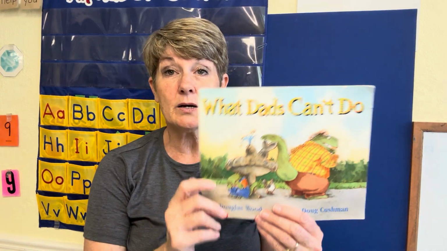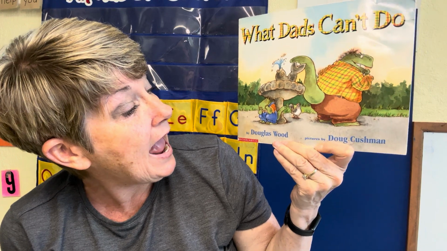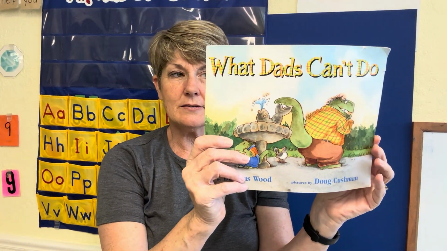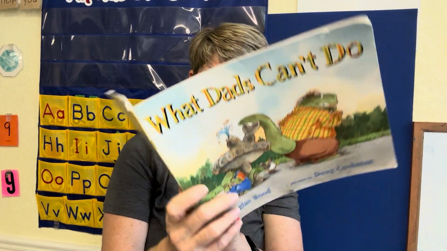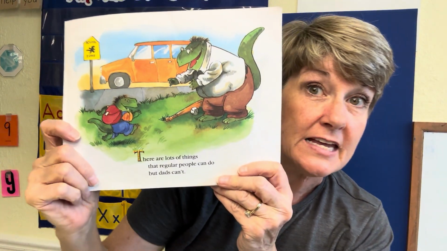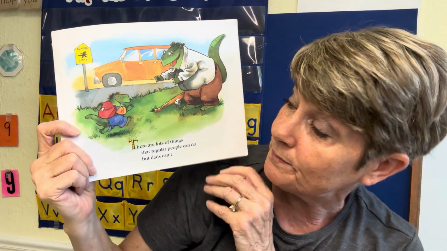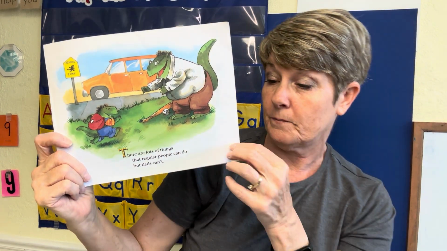Now, while you're finishing, I'm going to read you a story. What Dads Can't Do. This is by Douglas Wood, and the pictures are drawn by Doug Cushman. Let's see what dads can't do, shall we? Oh, there are lots of things that regular people can do, but dads can't.